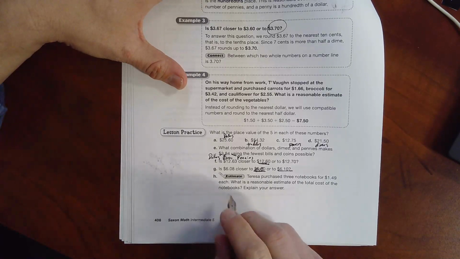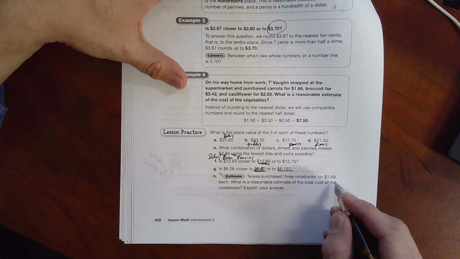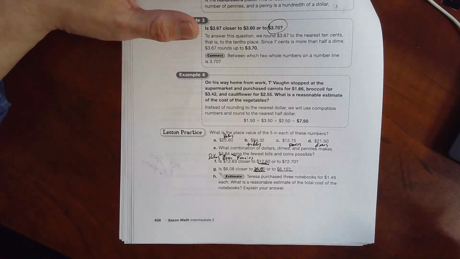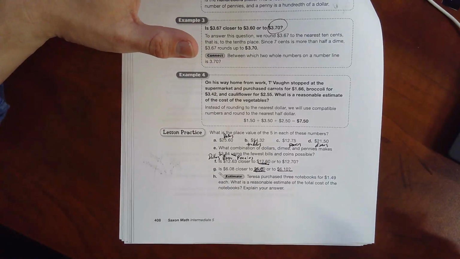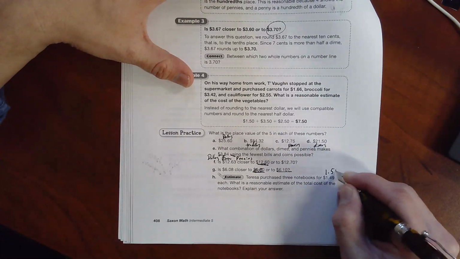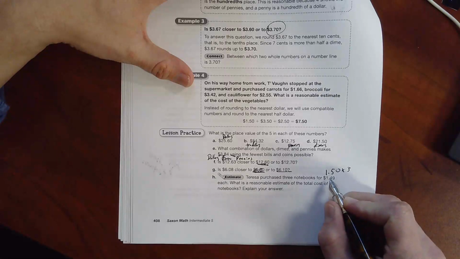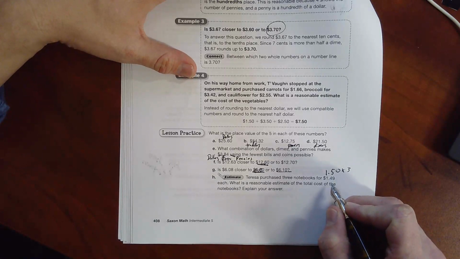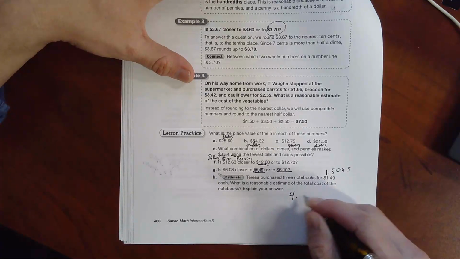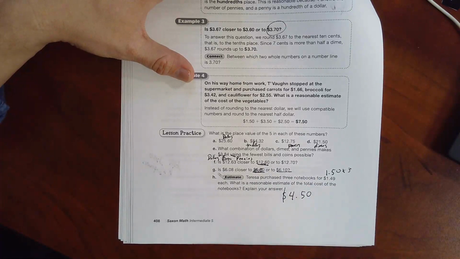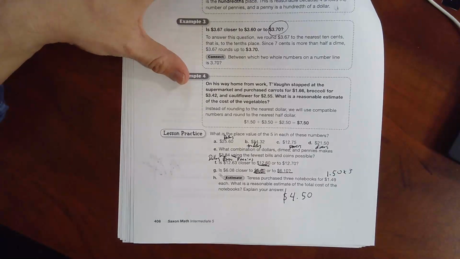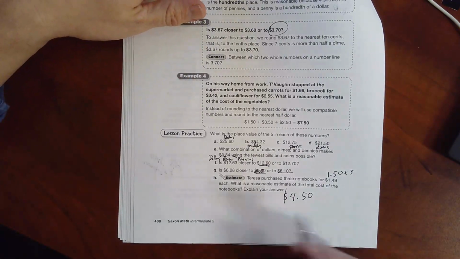Anyway. Teresa purchased 3 notebooks for $1.49 each. What is a reasonable estimation? So here, in my mind, and I think what the book is actually looking for, is rounding to the nearest 50 cents, half dollar. So I would say $1.50 times 3. So $1.50 plus $1.50 is $3. Add another $1.50 is $4.50. Now technically the actual answer is 3 pennies less, so $4.47. But that is how you do it.